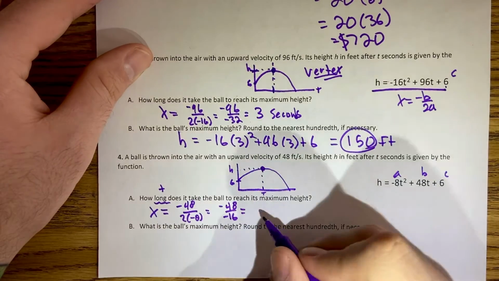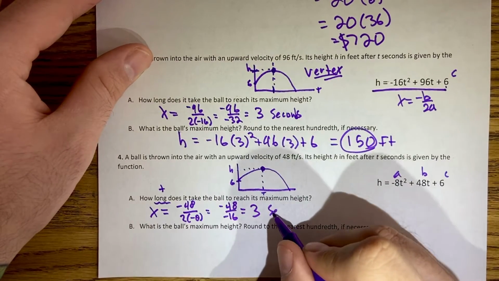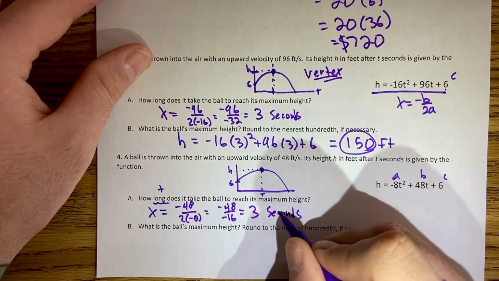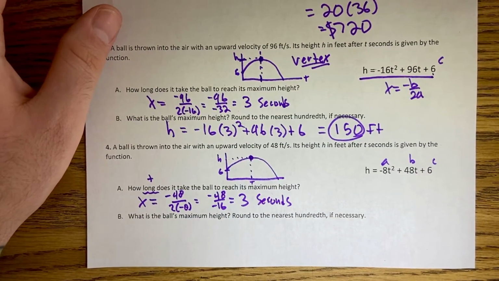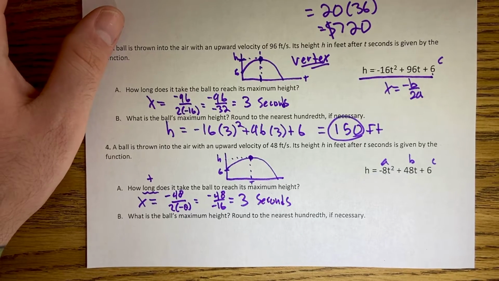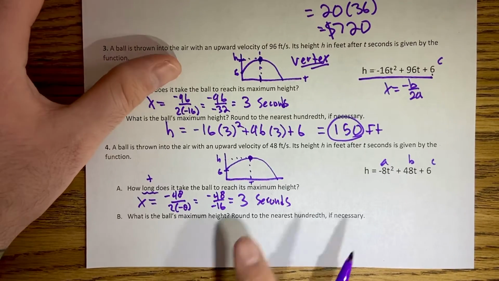This will be negative 48 over negative 16. Negative 48 divided by negative 16. Wow, would you look at that? 3 again. Now, trust me, it won't always be 3. I just made these questions easy for a reason. If you get a decimal answer, that's totally acceptable because seconds can be measured in decimals as well. So we're at 3 seconds.